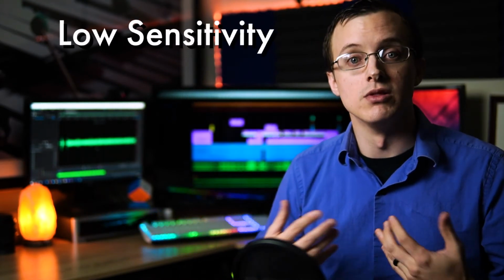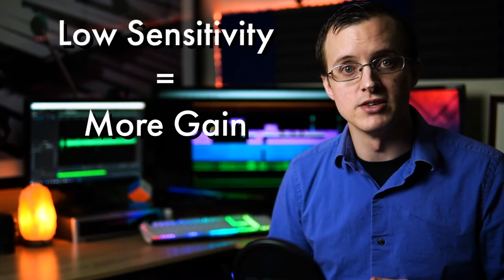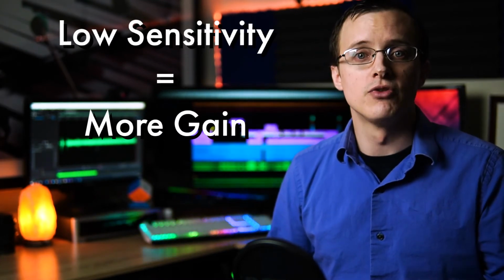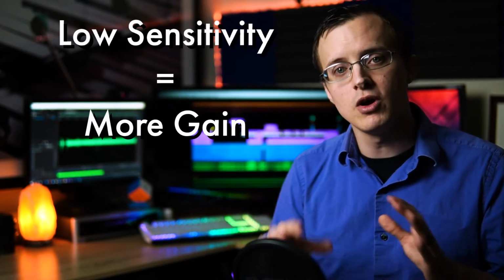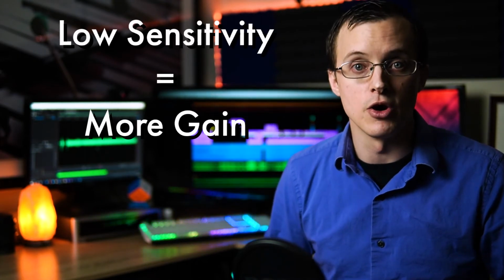The last thing I need to mention about noise is that selecting a microphone with low noise won't help you if the preamp you're using is noisy. Low sensitivity microphones need lots of preamp gain, and in some cases the level of noise you're hearing is the result of a noisy preamp, but we'll talk about how to avoid that when we get to the audio interface.